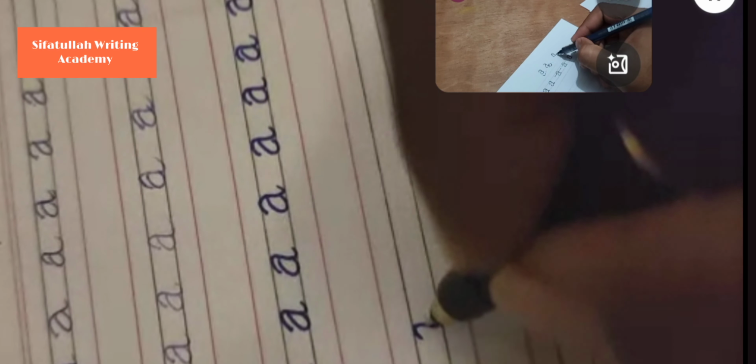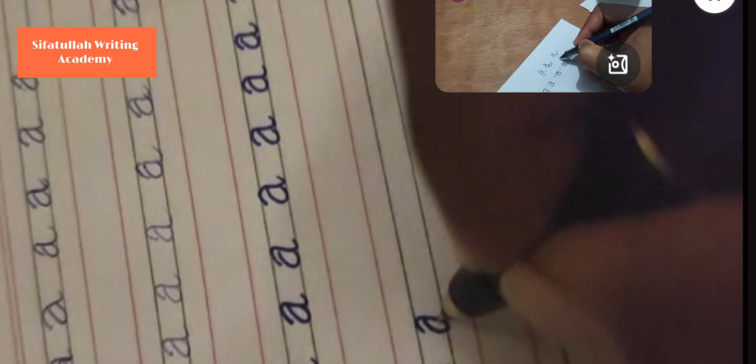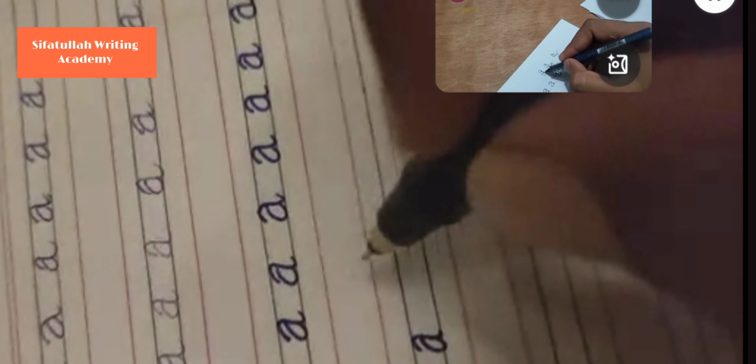Don't try to loop more. Don't try to write like this. Don't write. Just slightly close here.